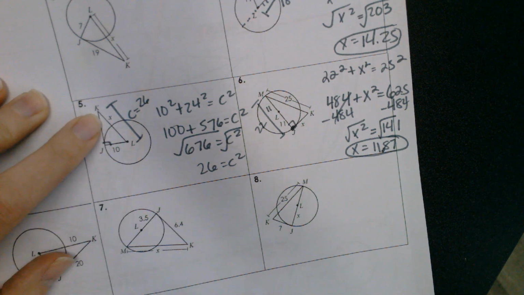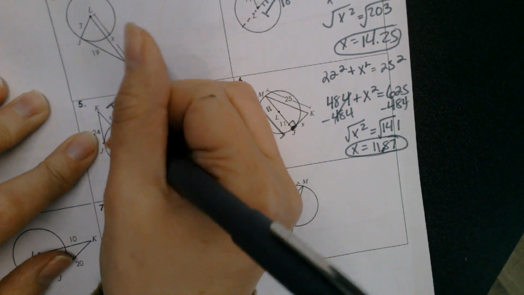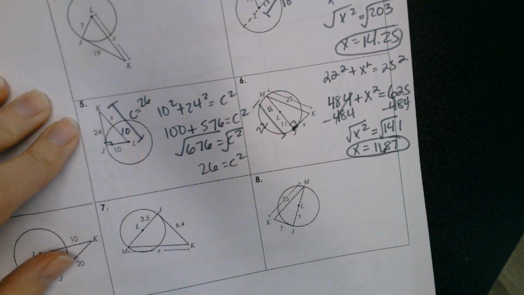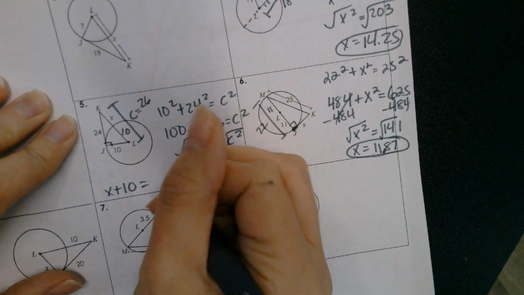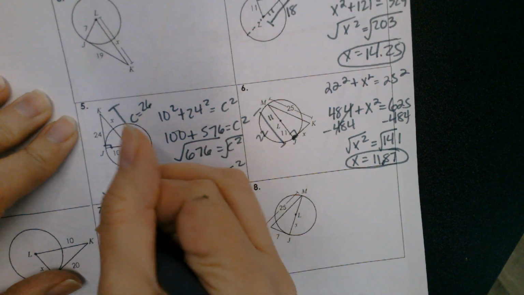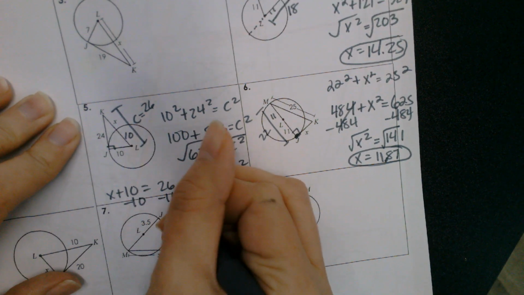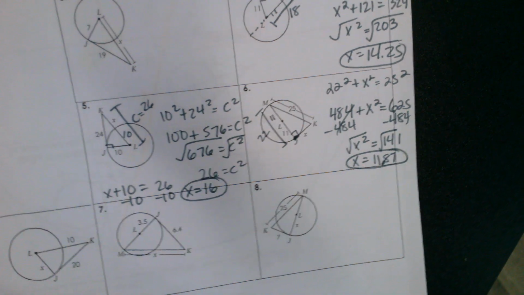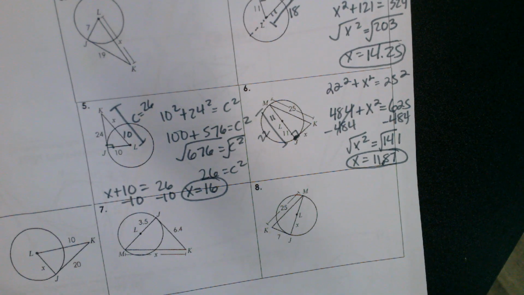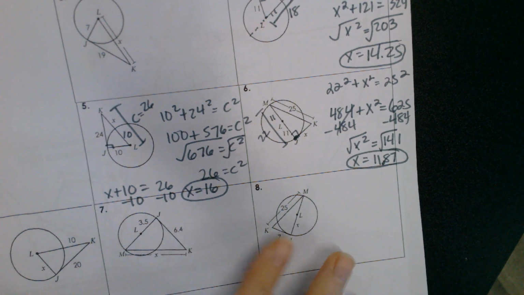So what's the inside part? 10. So what is equal to C? X plus 10 equals 26. Do we agree that it is 16? I agree. You have to take away the inside part. The inside part is the radius. The inside part is 10. Take away the inside part.